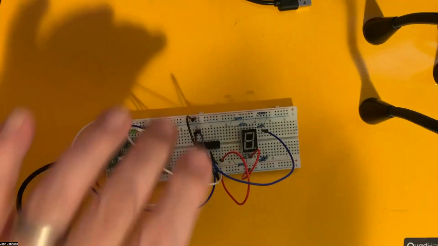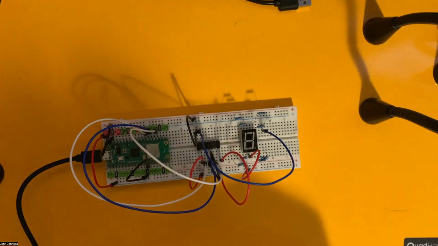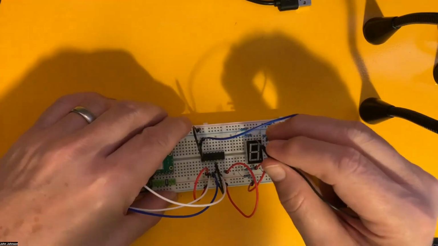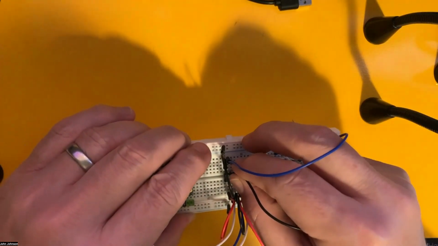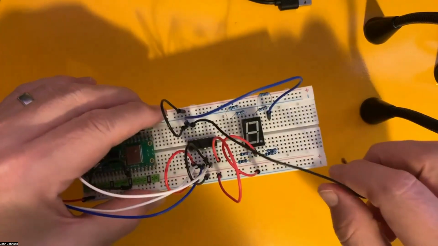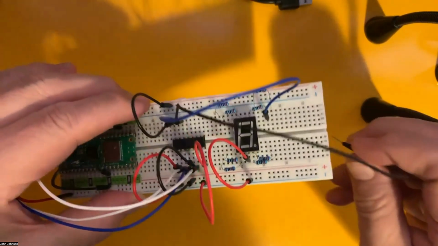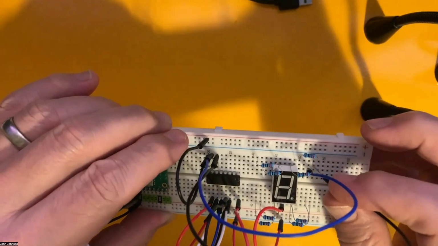Now we're going to run another one. And let's see, I'm going to use black. I don't want to because that's kind of our ground, but I will do it anyway. So this goes in right next to our blue wire here. I'm going to run this over to, this is going to go to the next one over here. So we'll just plug it in right there.